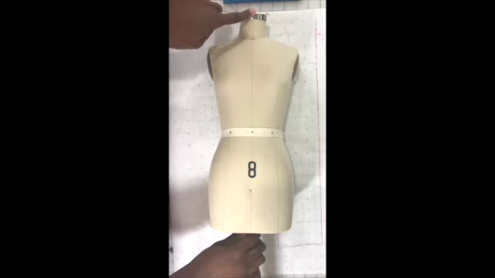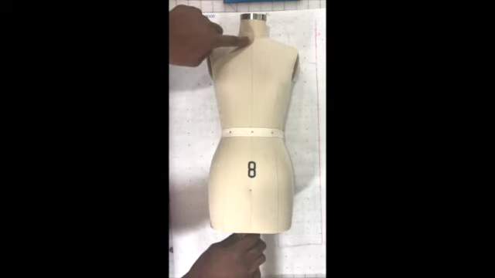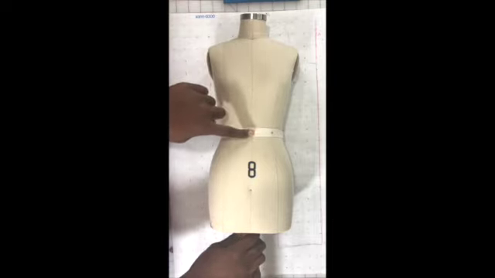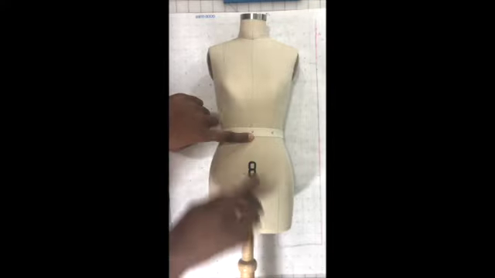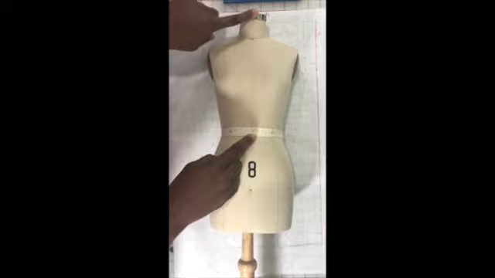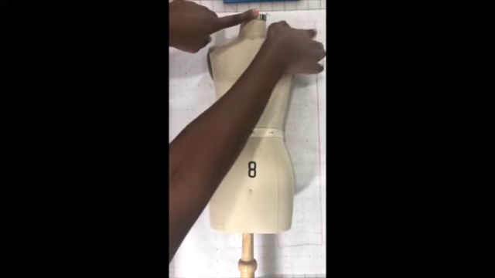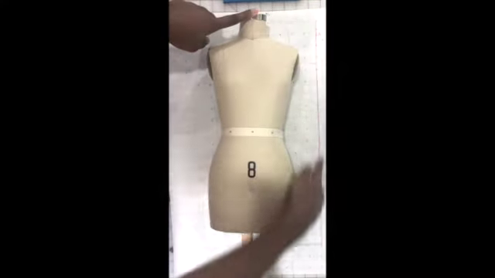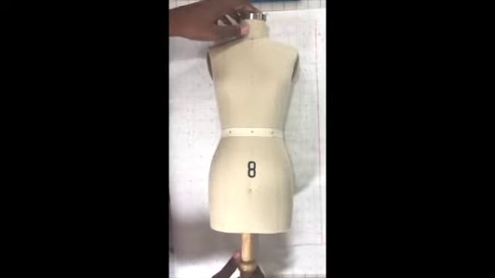So I started from the top of this point of my dress form, and then I went all the way past the waist to this line. From here to here, I got 18.5. And I just took that and made a line from point A to point B, and made that first initial line.